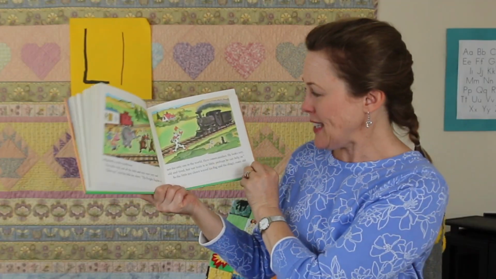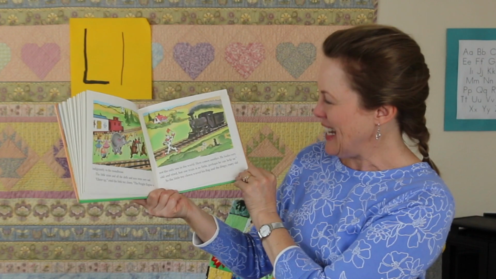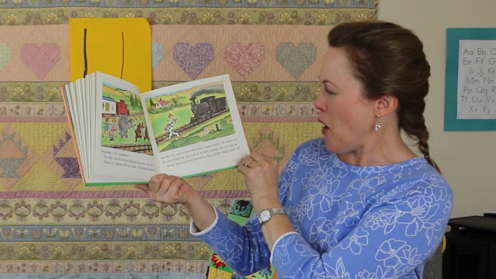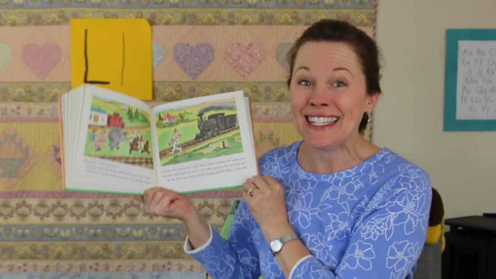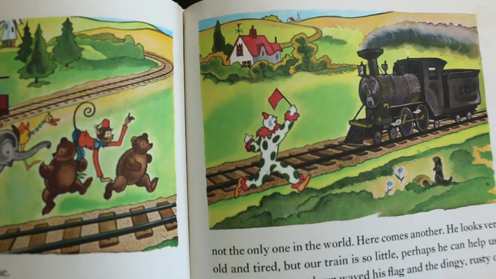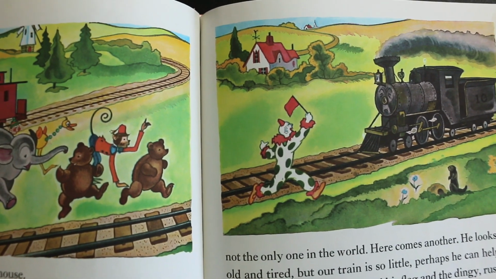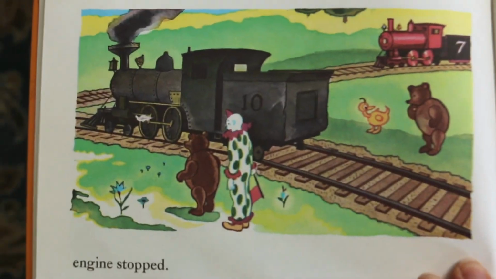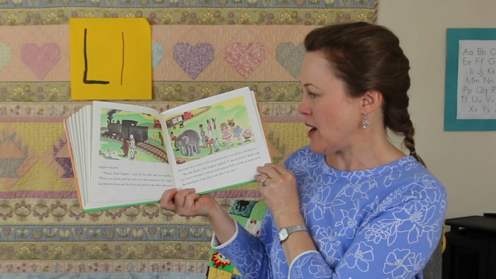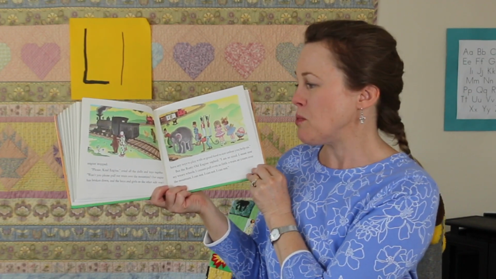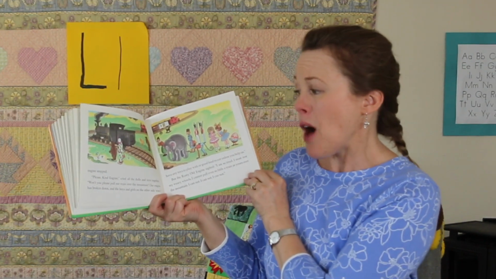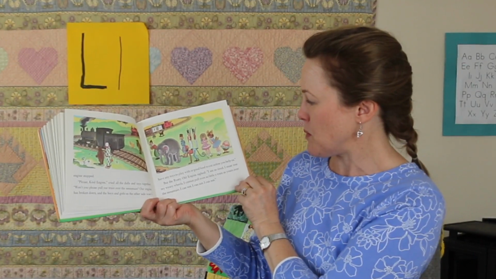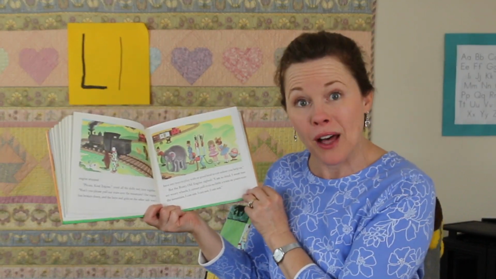"Cheer up! The freight engine is not the only one in the world. Here comes another. He looks very old and tired, but our train is so little, perhaps he can help us." So the little toy clown waved his flag and the dingy, rusty old engine stopped. "Please, kind engine," cried all the dolls and toys together, "won't you please pull our train over the mountain? Our engine has broken down, and the boys and girls on the other side won't have any toys to play with or good food to eat unless you help us."